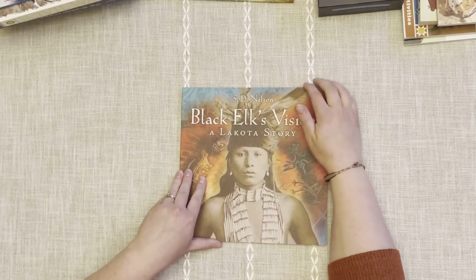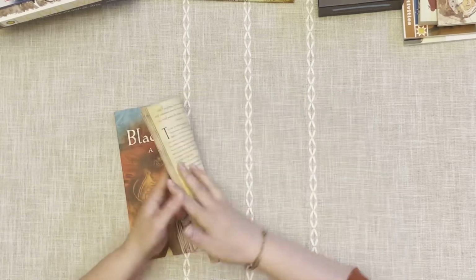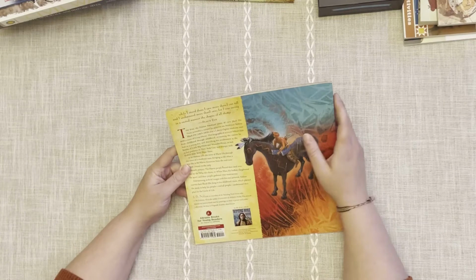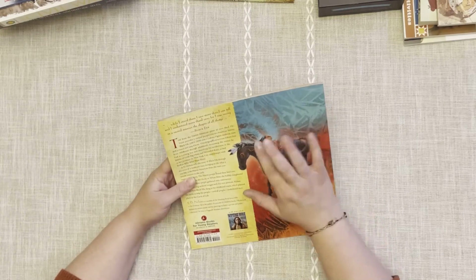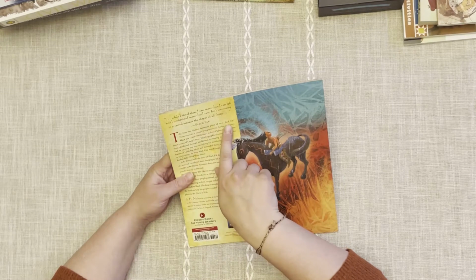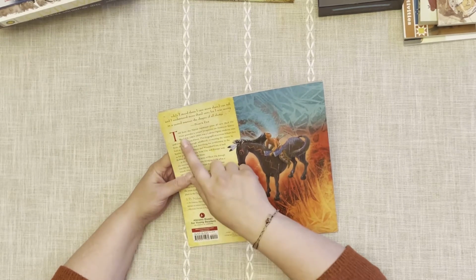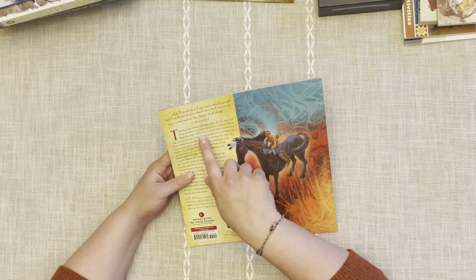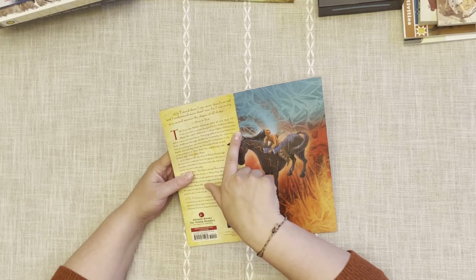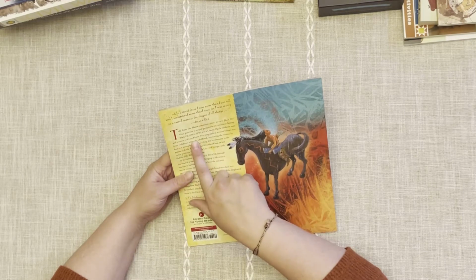This one is Black Elk's Vision, a Lakota Story by S.D. Nelson. I'm just going to reference the back because I forgot a little bit. It says, told from the Native American point of view, Black Elk's Vision provides a unique perspective on American history. Black Elk, from 1863 to 1950, was a Lakota Oglala medicine man and a cousin of Crazy Horse.